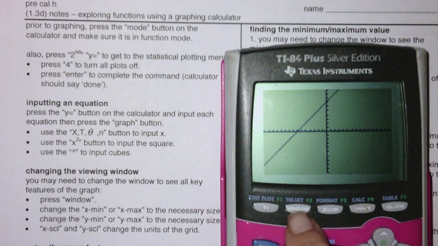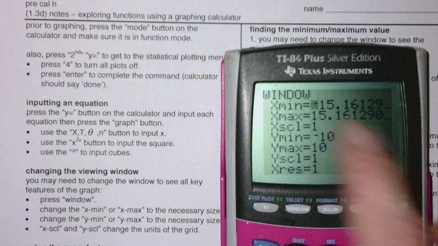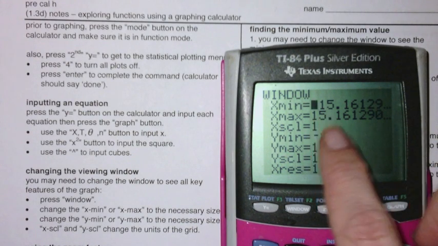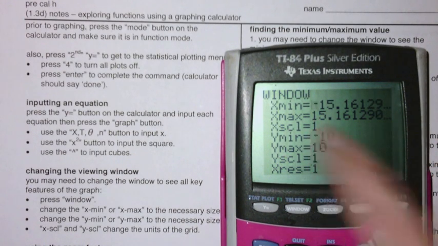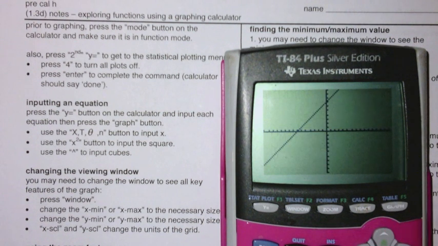What happens when you hit window, look, is in order to get them to be scaled properly, it had to make the x's go from -15 to 15 and scale it by 1. So that's how it got it to be. So you can see how much wider it is than it is taller. So I'm going to go back to graph, and let's say, oh no, I zoomed and I didn't want to.